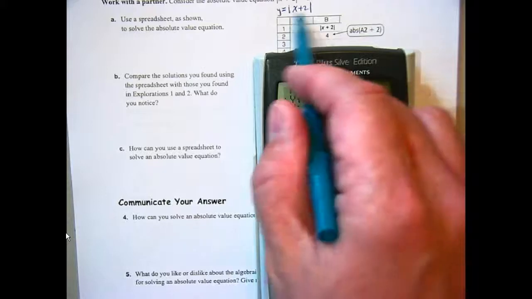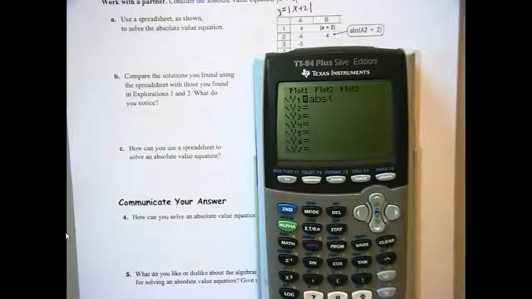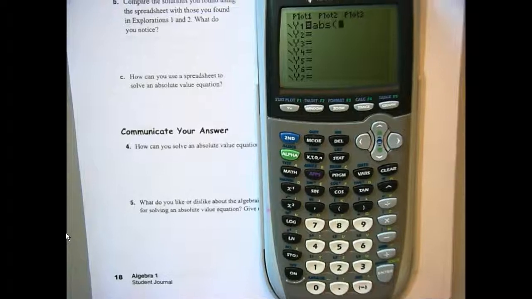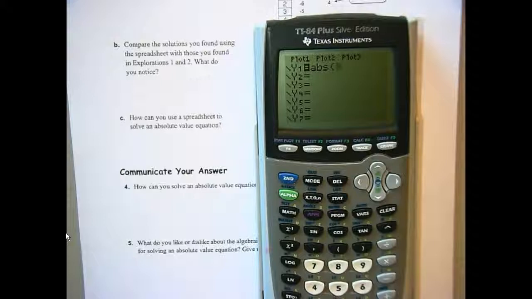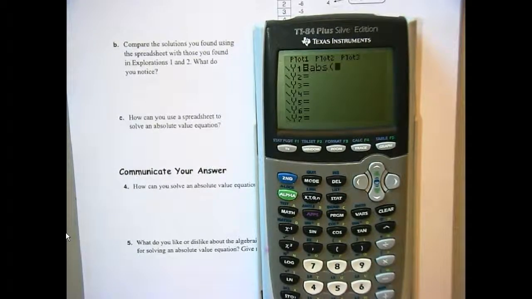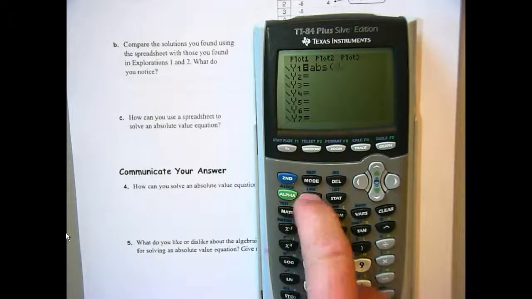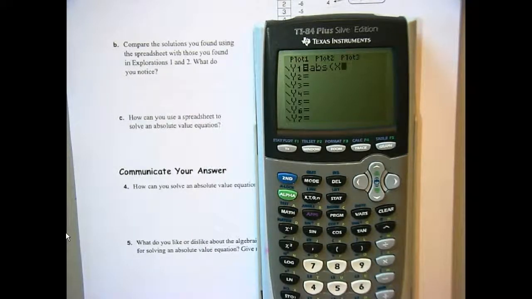What I want in there is x plus 2, meaning you have to put x in. And there are a lot of x's on this keyboard. So if you're at this spot, your calculator should be on your table right now. Okay. The key for a variable is this one right here. The X,T,theta,n. This one right there. You're going to push that. All right. So this button. And then we're going to put plus 2. And then I have to close my parenthesis. Most of you won't have to do that.